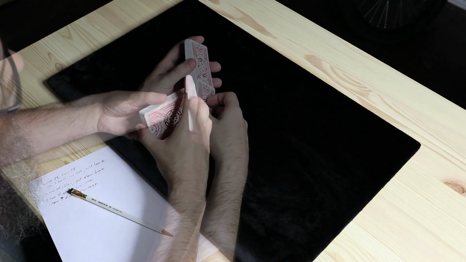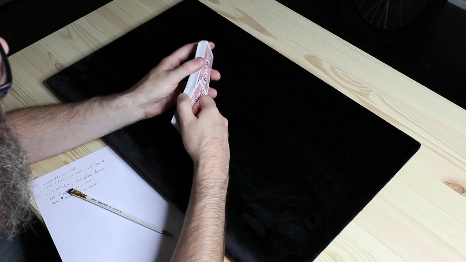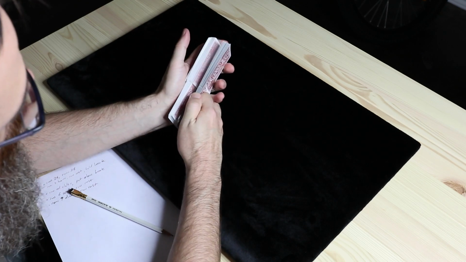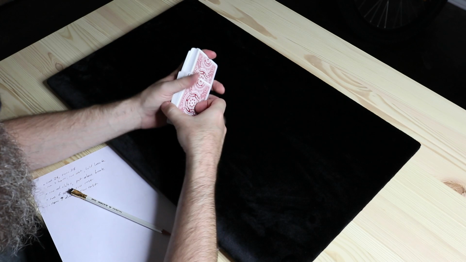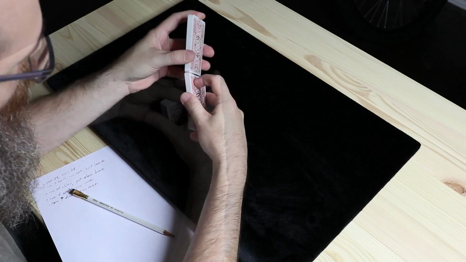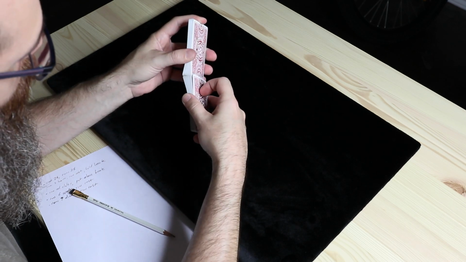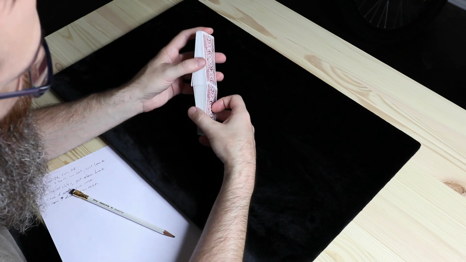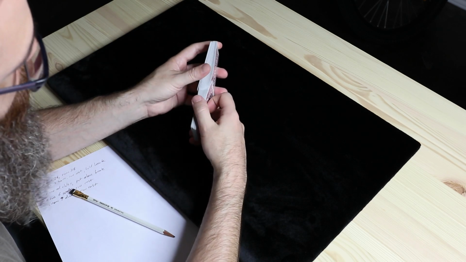Let's do our pharaohs. Original top, original bottom, 1 each time. Boom. Original top, original bottom.